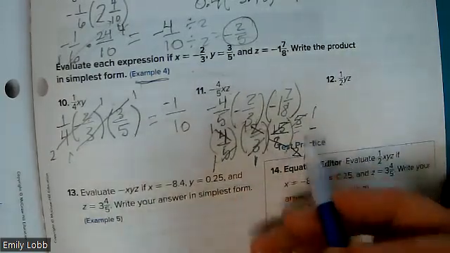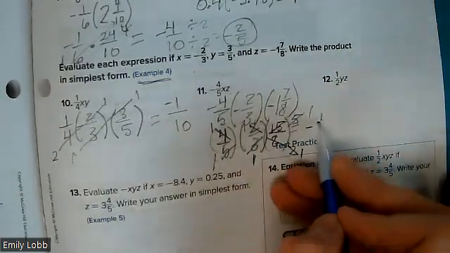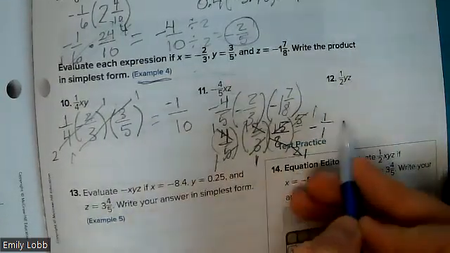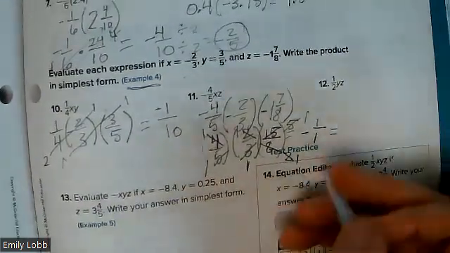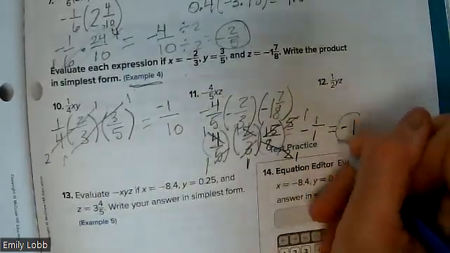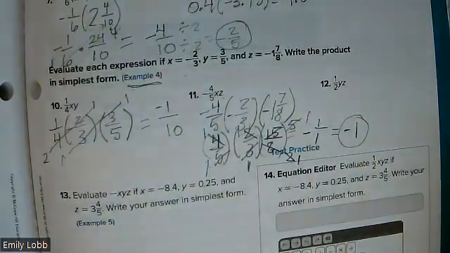1 times 1 times 1 is what? What's anything divided by itself? 1. So we actually have a negative 1 here. Whoa.